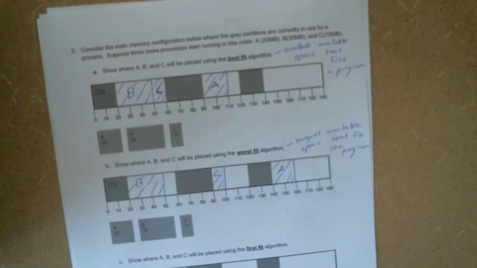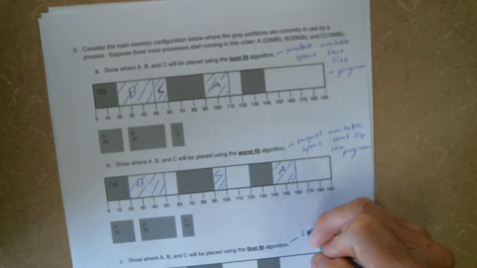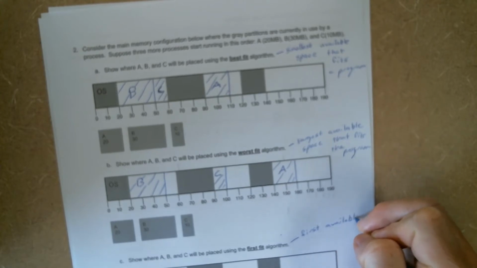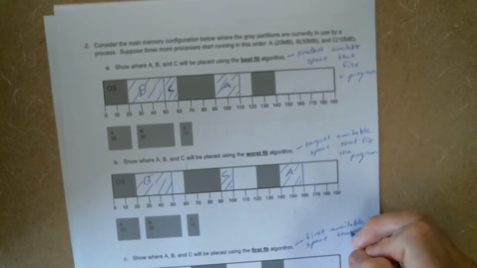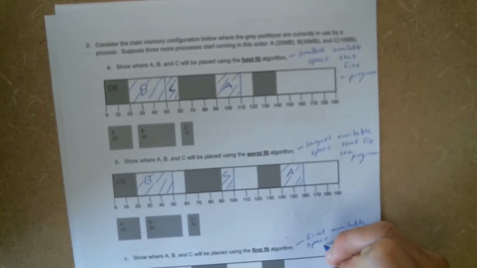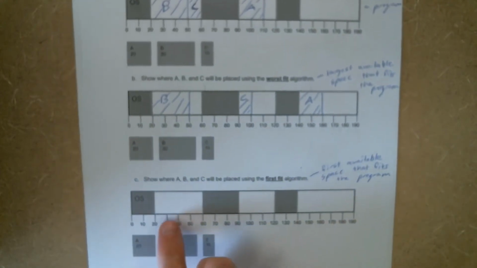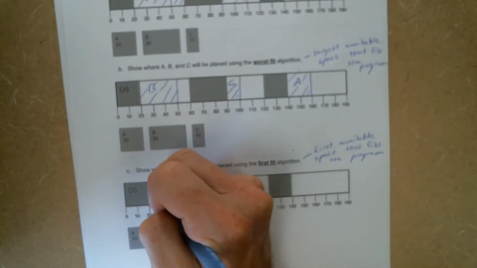All right. And then last but not least, we've got the first fit algorithm, which is basically use the first available space that fits the program. Okay. So we've got A, which is size 20. There's room for it in this very first spot. So we just put it right there. There's A.